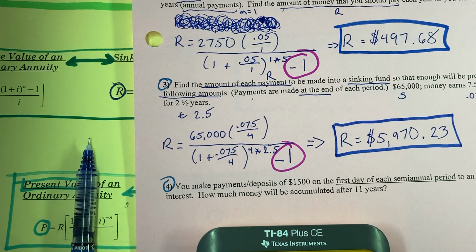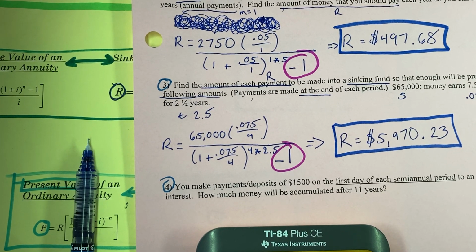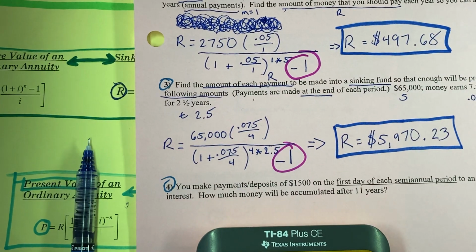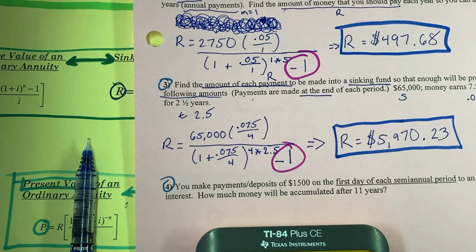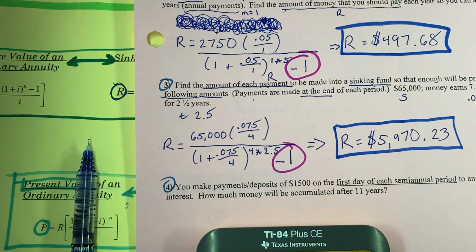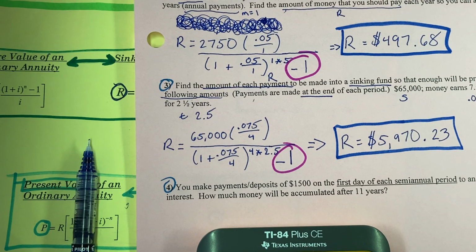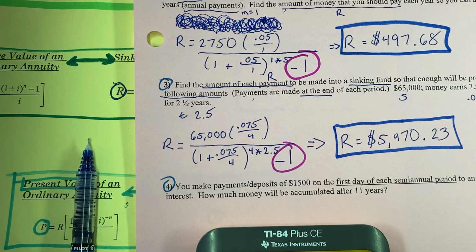Now, folks, if I wanted to just think accuracy-wise, does $5,970 seem like an accurate way for me to get all the way up to $65,000? What if I got a regular payment of 20 cents? Not reasonable. What if I got -100 as my regular payment? No! So sometimes you're going to be able to catch some of those calculator mistakes just by thinking about accuracy, or does my answer seem reasonable? Folks, any questions so far?